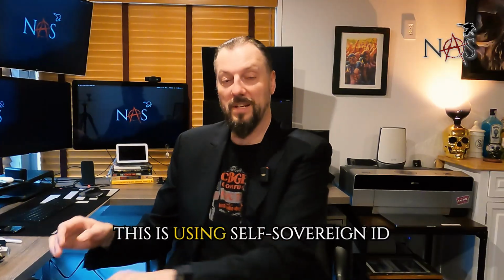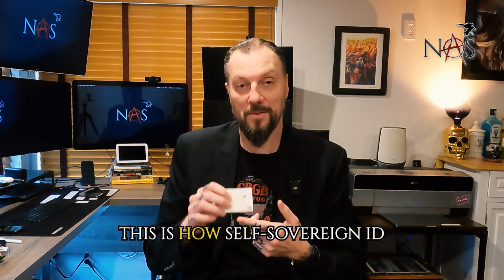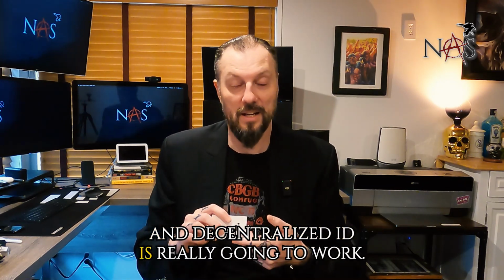The account already exists in the decentralized platform. So all they have to do is just say, oh, we're just going to grant you these digital assets, and with that, we can now verify your ownership and verify access and authorization. So this is using self-sovereign ID, and this is how self-sovereign ID and decentralized ID is really going to work. If you're interested in self-sovereign ID and decentralized ID, we have another podcast about that. Feel free to check it out. We go into all the information about how this all works.